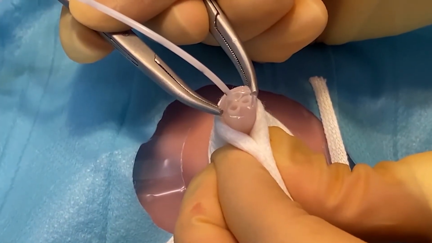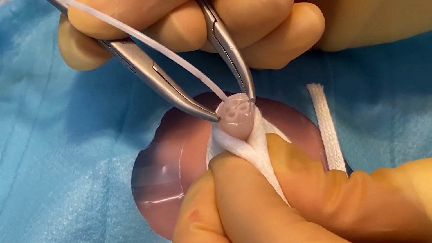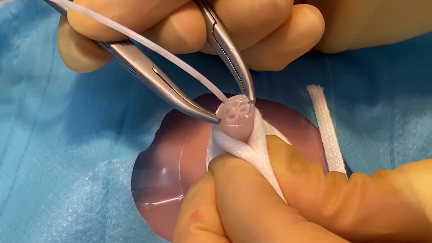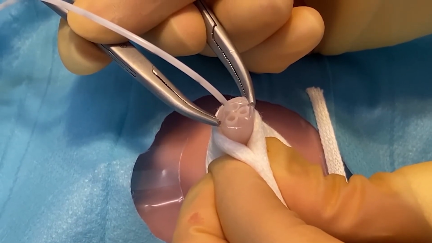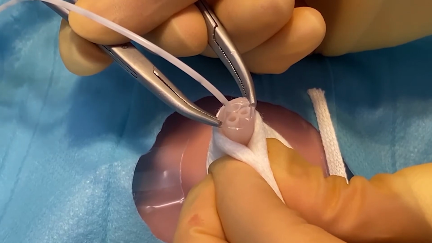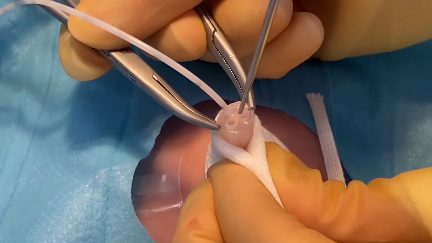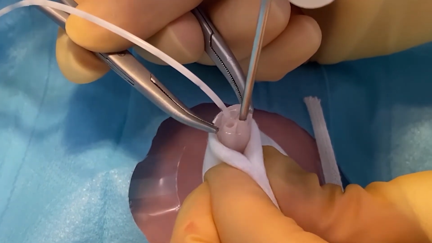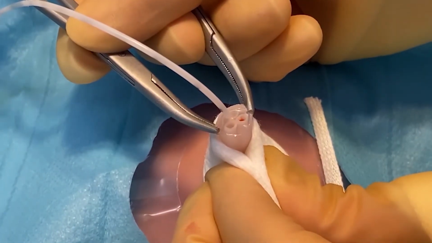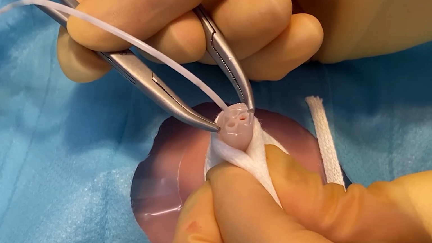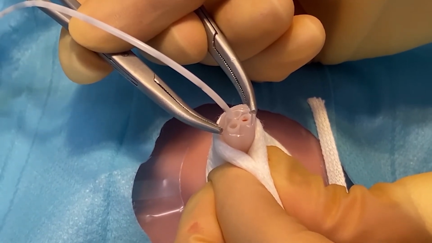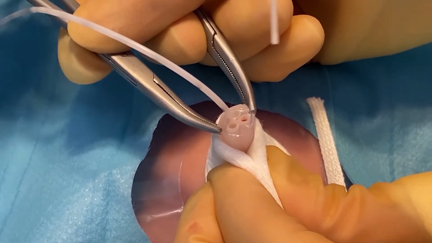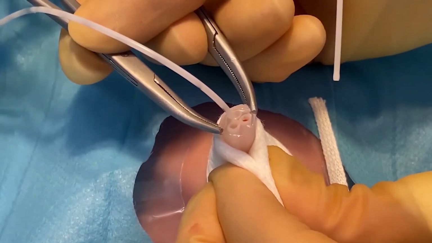So once I've flushed the UVC with normal saline, I'm going to go on to insert my UAC. So it's a very similar technique. You locate your artery, gently dilate with the dilator, and then with your primed UAC, I'm going to insert that in the vessels.